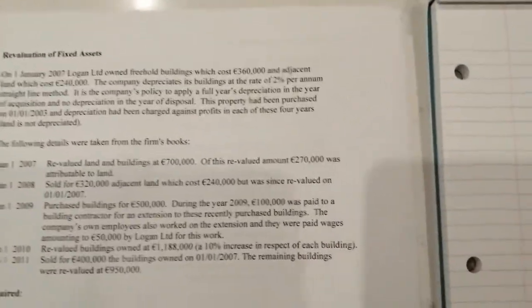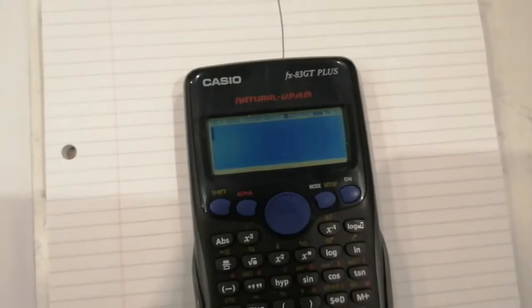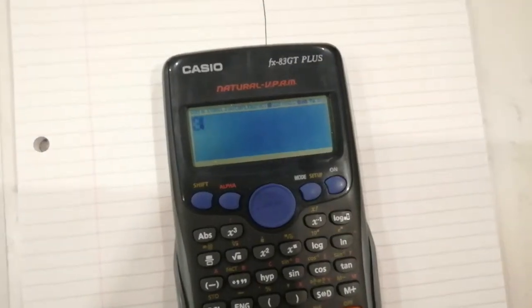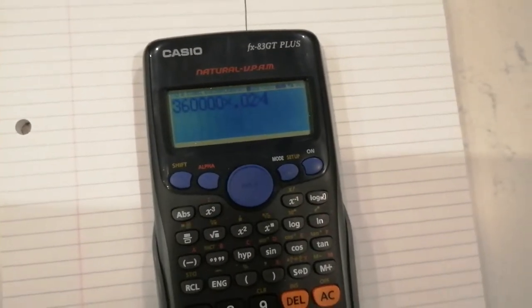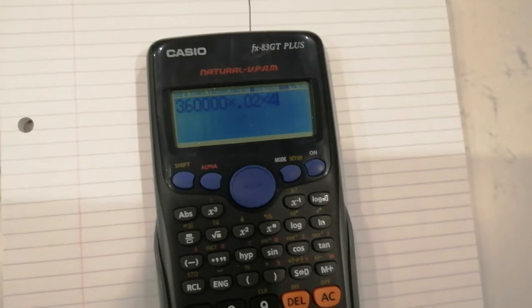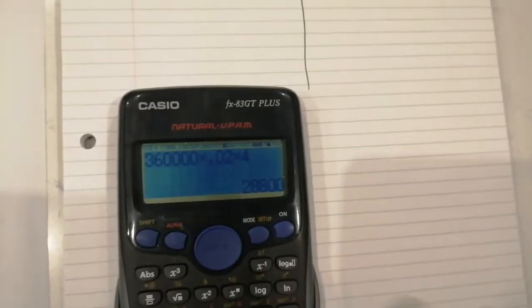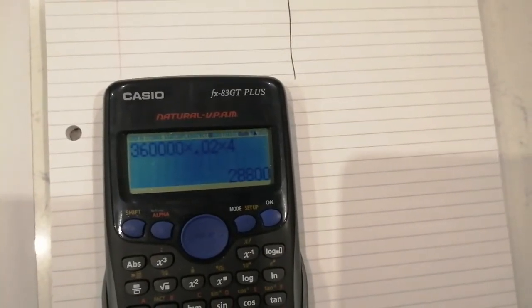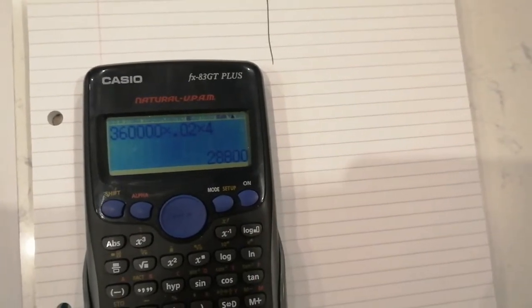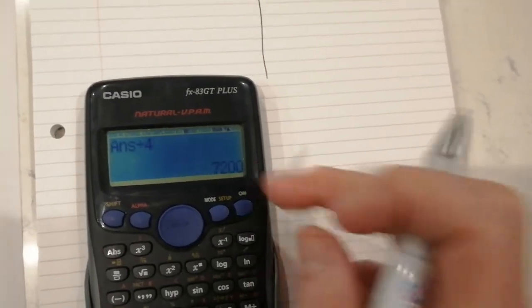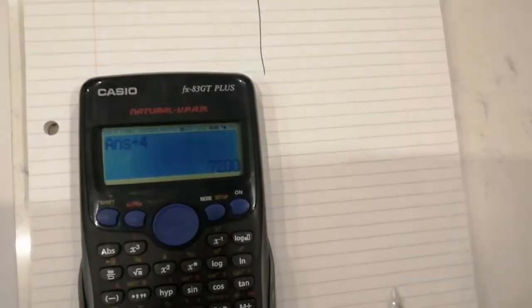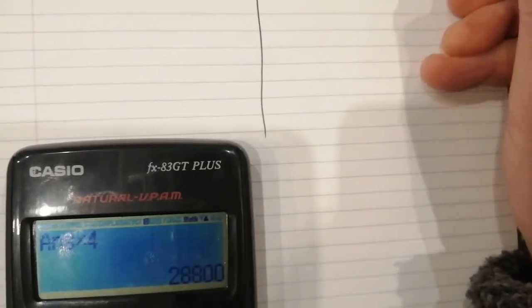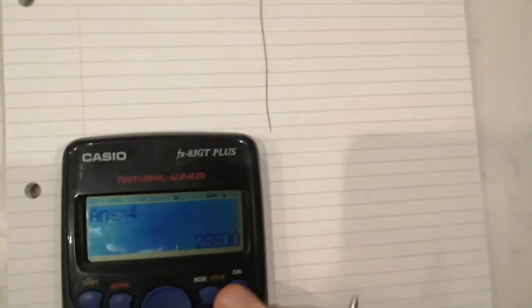Just get my calculator there. So it's going to be 360,000 multiplied by 2% multiplied by our 4 years, isn't it? That is 28,800. So there's already 28,800 aggregate depreciation. Each year, if I divide that by 4, there was annual depreciation of 7,200, and because 4 years have passed, it's now gone up to 28,800. Okay, so that's the first thing.